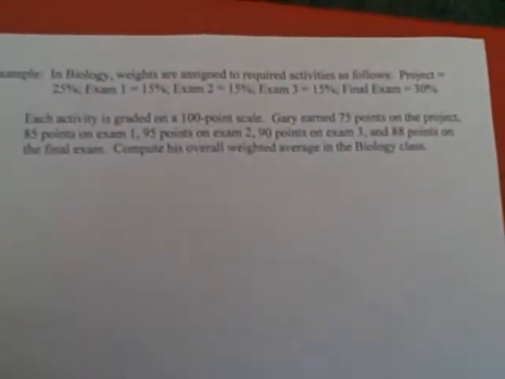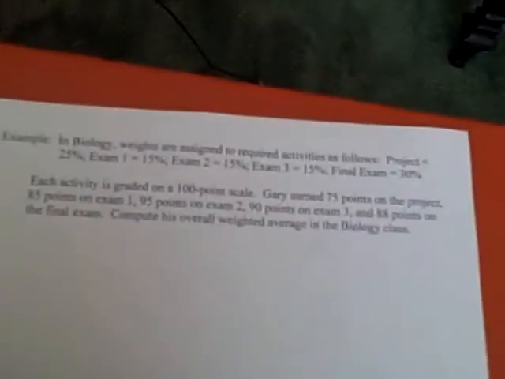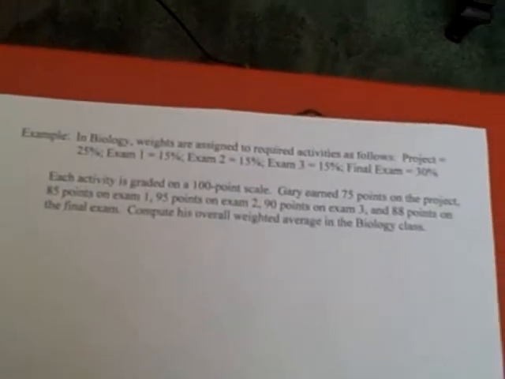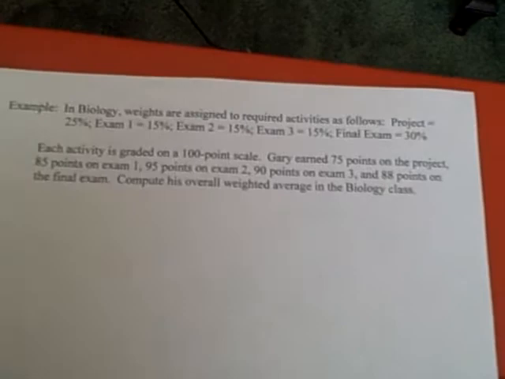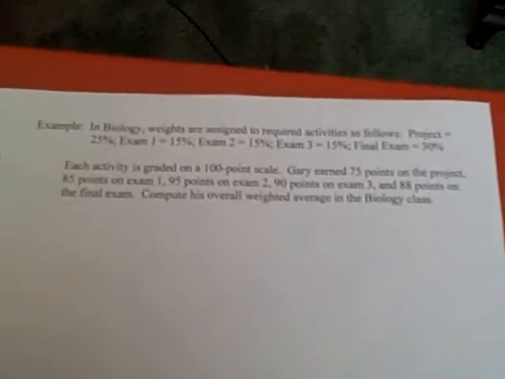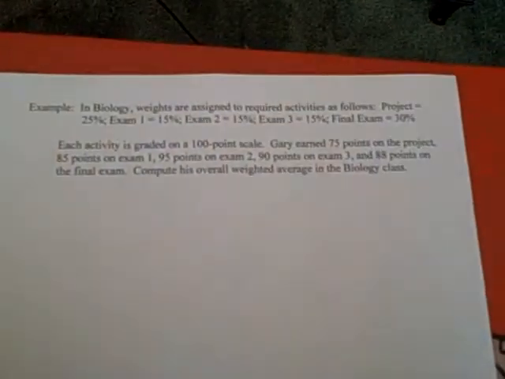Okay, weighted averages. Now, you may have had a class in the past that has done this for you. Each test is worth a certain percent. Each homework's worth a certain percent of the class. So we're going to talk about how we can find weighted averages.